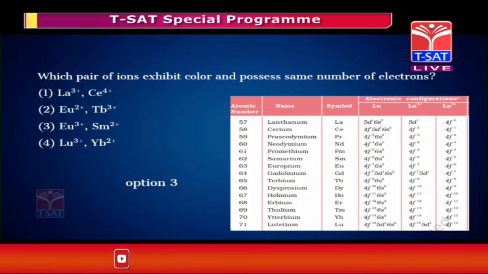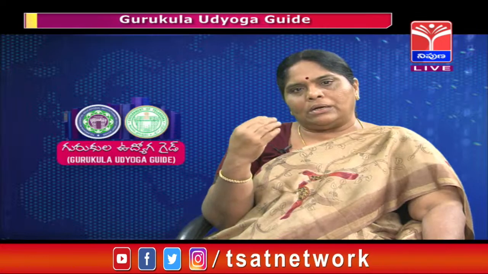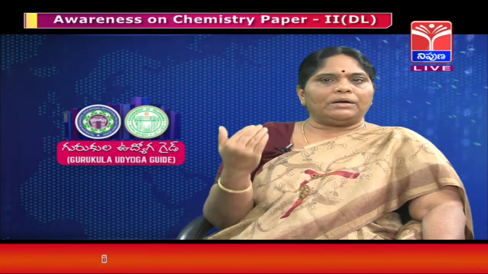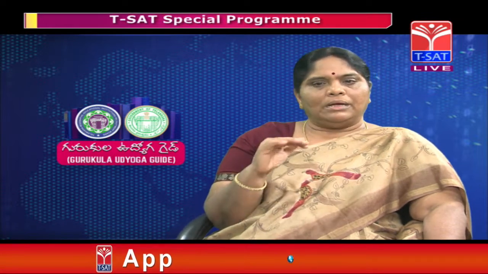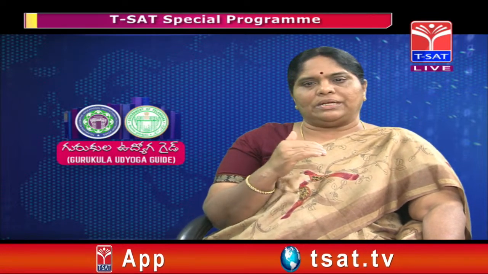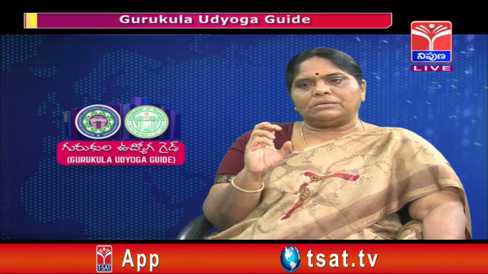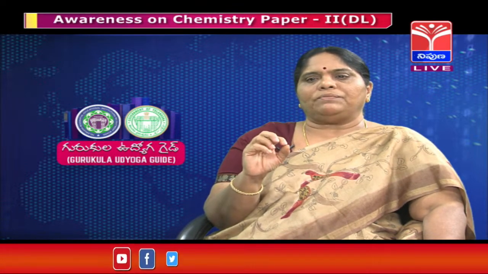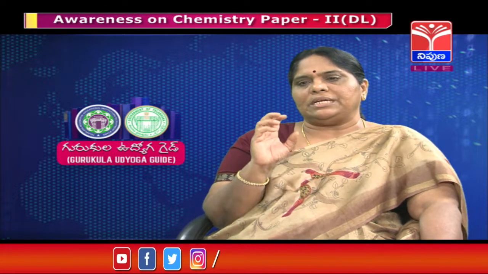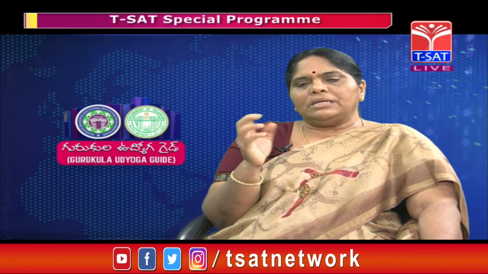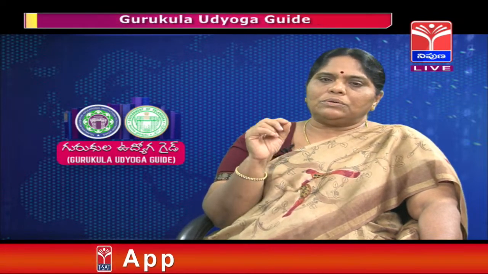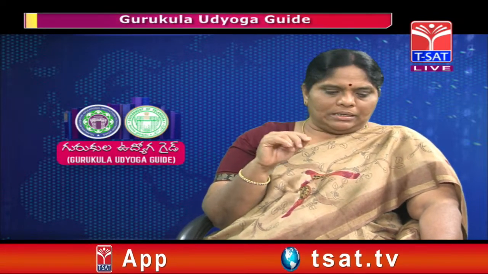In other options, either both have no color and no electrons, or color is there but electrons are not matching, or if electrons are matching, color is not there. Like that the combinations are given here. So you have to closely observe, and you must be very much familiar with the electronic configurations of these transition elements and inner transition elements, because there are some anomalies in these electronic configurations. That is why usually the questions will come in this pattern in these chapters.